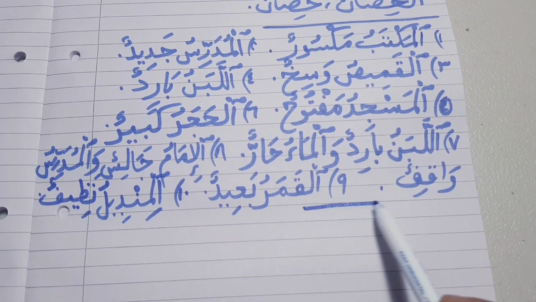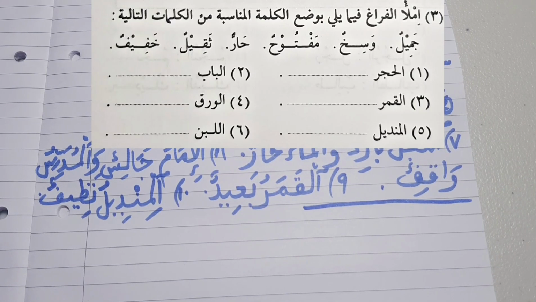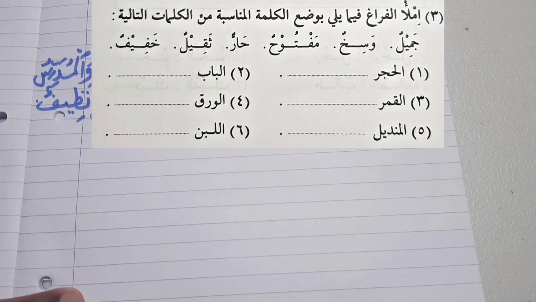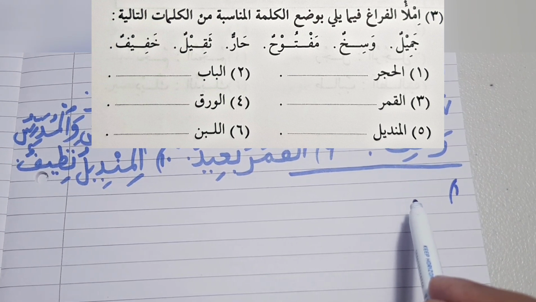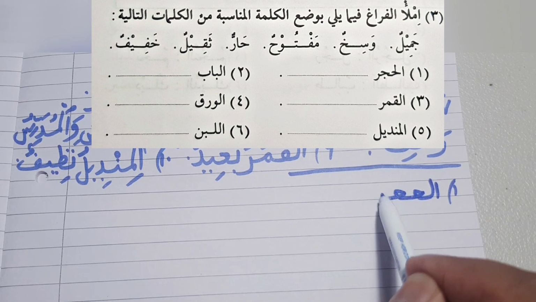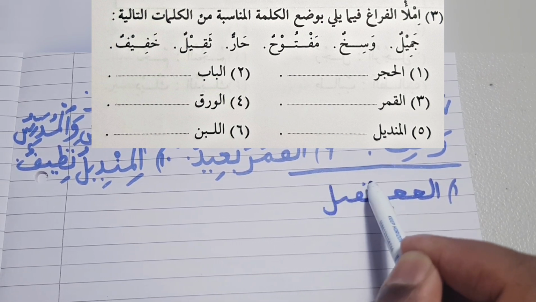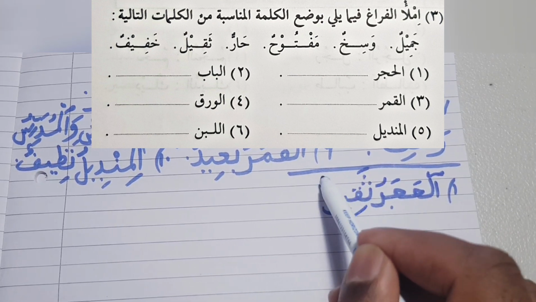Exercise number 3 now. Exercise number 3 says املأ الفراغ فيما يلي بوضع الكلمة المناسبة من الكلمات التالية. We need to fill in the gap by placing the most appropriate word, and he's given us 6 words. Okay. Number 1. الحجر, the most appropriate word to complete a sentence would be ثقيل.